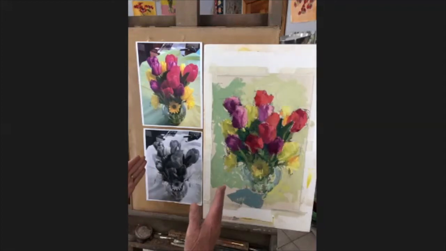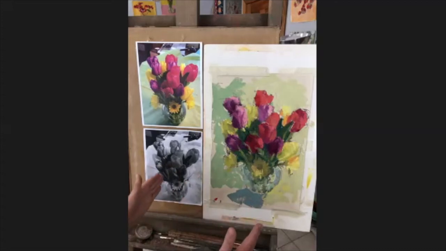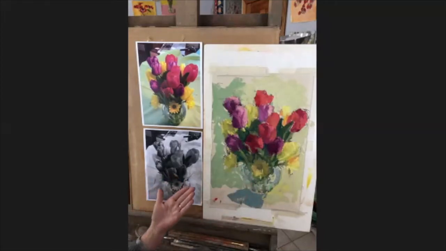So I think no matter what you're painting, whether it's a landscape or a still life, it's helpful to take a moment and look at your subject and think about where the light's coming from and how that is creating value differences and how that's creating shadows. Because we're going to need all of that if we're describing form.